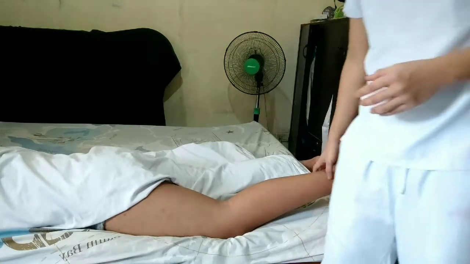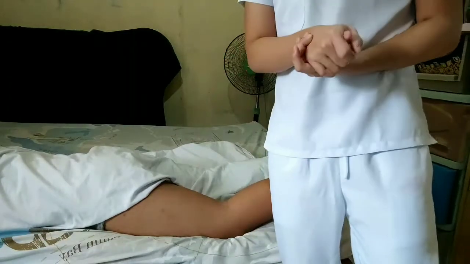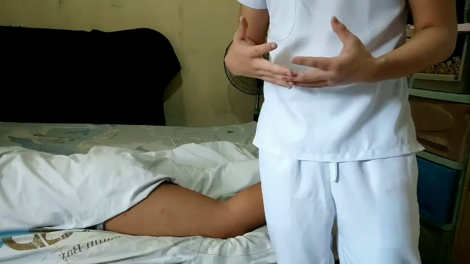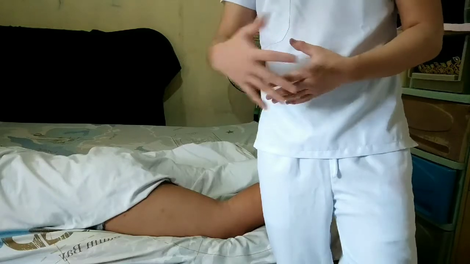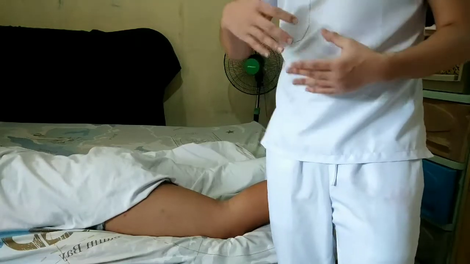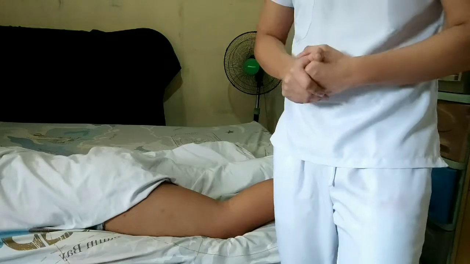And another way in palpating the biceps femoris is to request the patient to sit in a sit position and to rotate the leg in a lateral position with respect to the femur. Now, it is another way lang in palpating the biceps femoris.